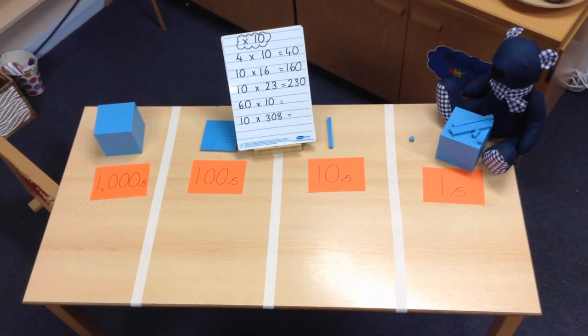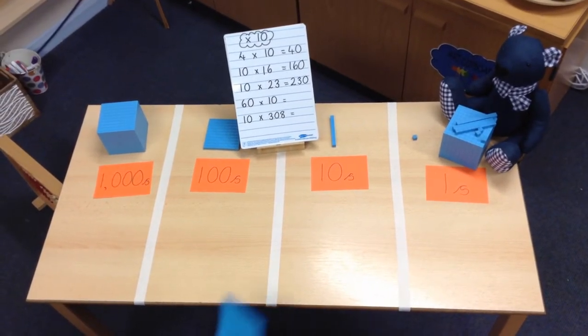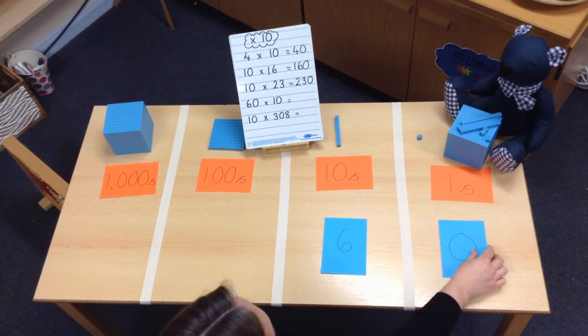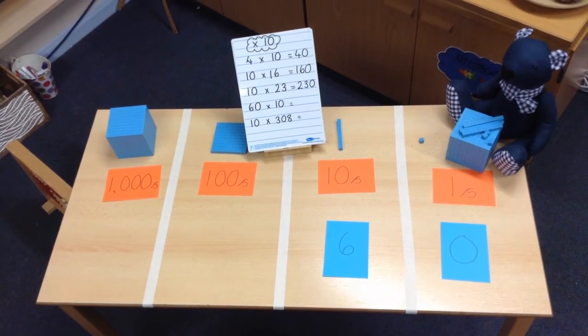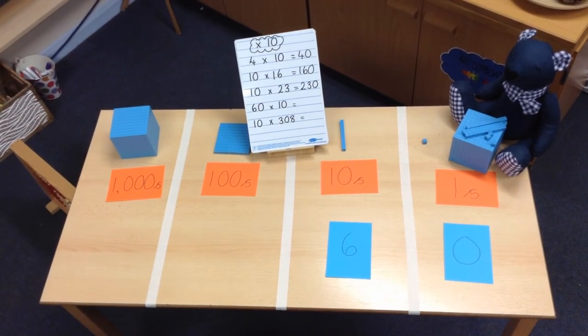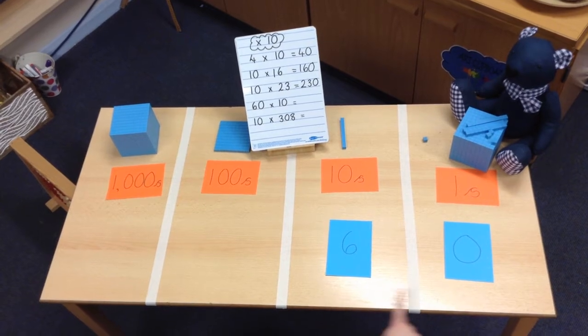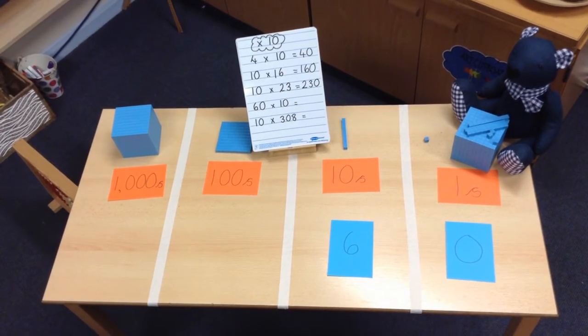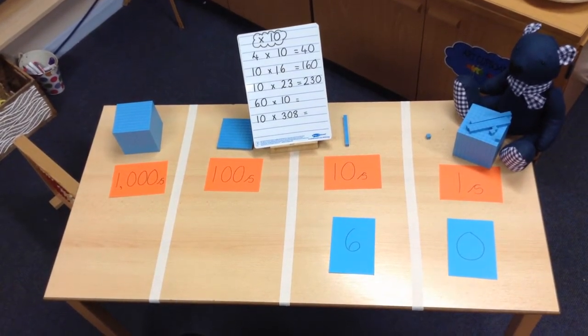Okay, the next calculation, we're going to make 60 10 times greater. I wonder if you can predict what the product is going to be. Where do you think these two digits are going to move to if we're making them 10 times greater?